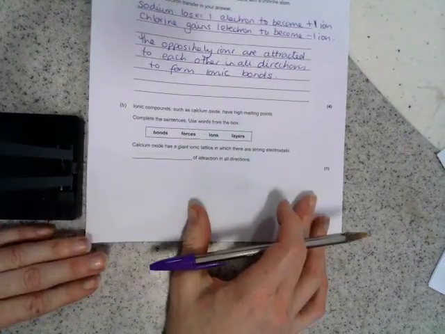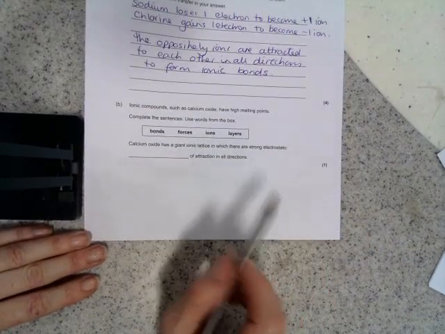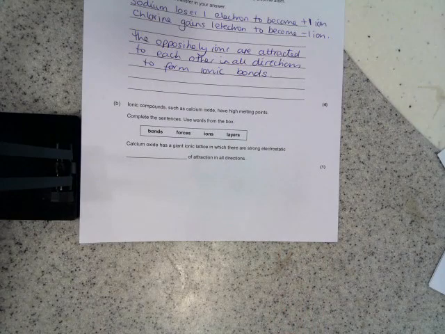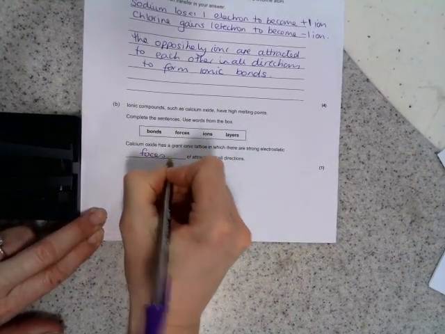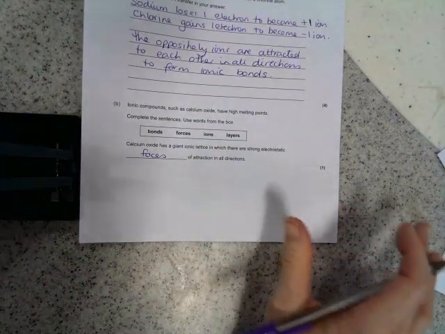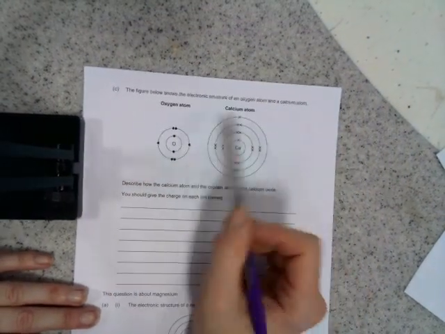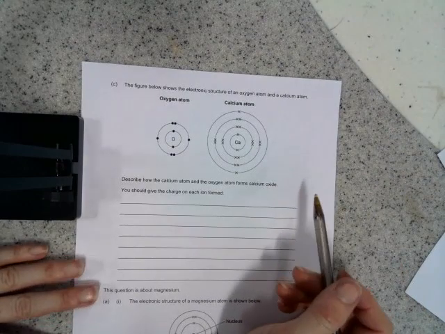Right, so ionic compounds have got high melting points. Complete the sentences using the word from the box. So calcium oxide has a giant ionic lattice in which there are strong electrostatic forces of attraction in all directions. Okay, now I'm going to do one more bit because I want you to see how it follows exactly the same pattern. Right, so this time they've given us a diagram, but they're asking us exactly the same thing.